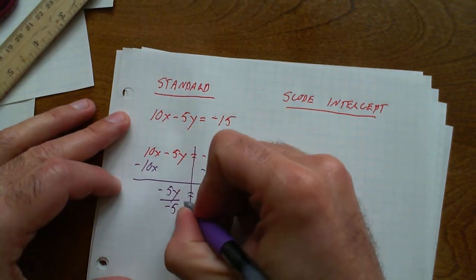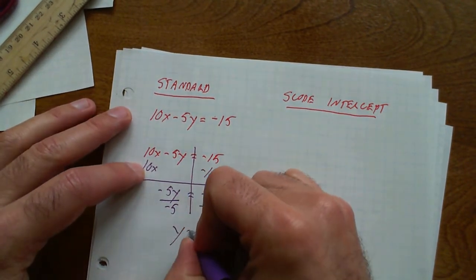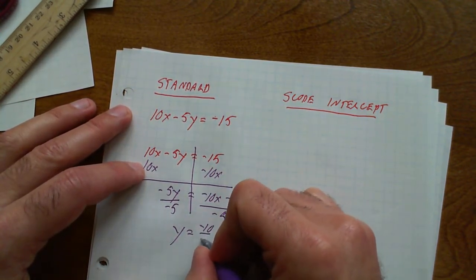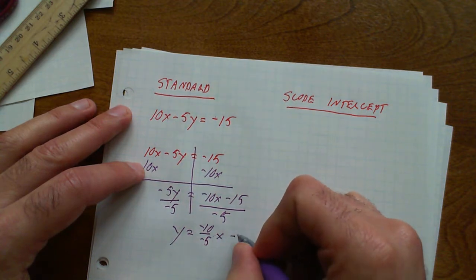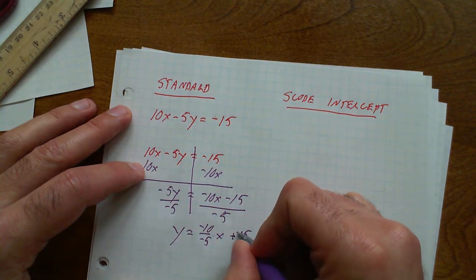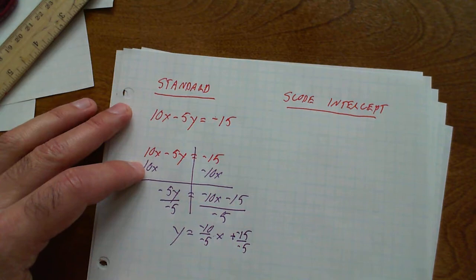Divide by negative 5. y equals negative 10 over negative 5 x plus negative 15 over negative 5, because we'll keep the negative with the 15 there.